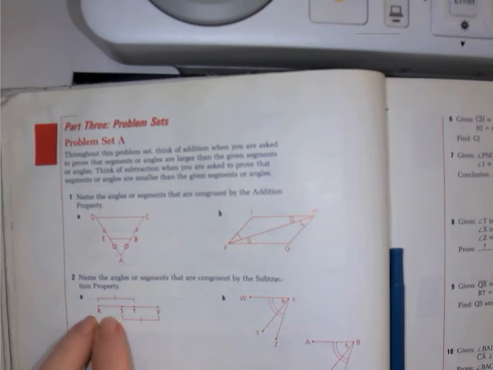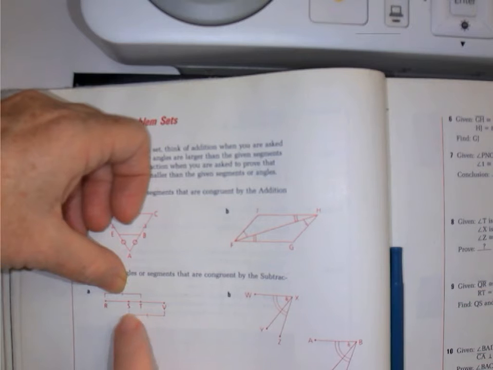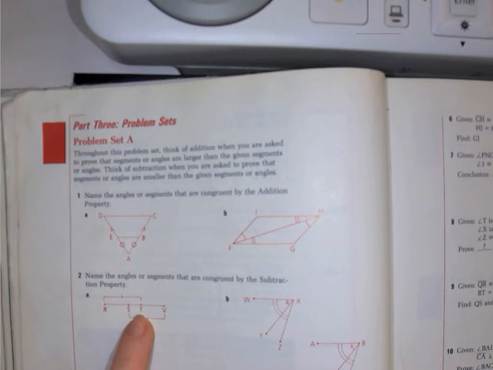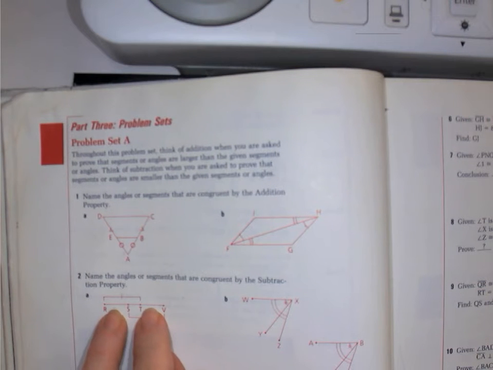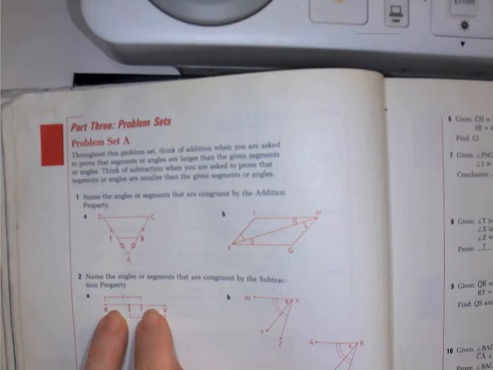And if you look at number 2, they're talking about the subtraction property. What I'm going to notice is that we know that RT is congruent to SV, but they both share segment ST. So if I take ST off of each one of them, I'm going to be left with two little segments that are congruent. So for number 2A, I know RS is going to be equal to TV.